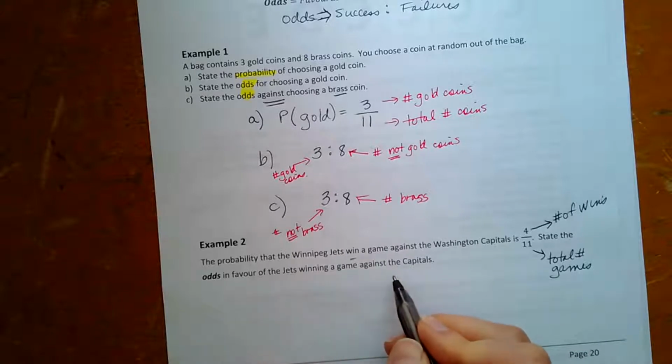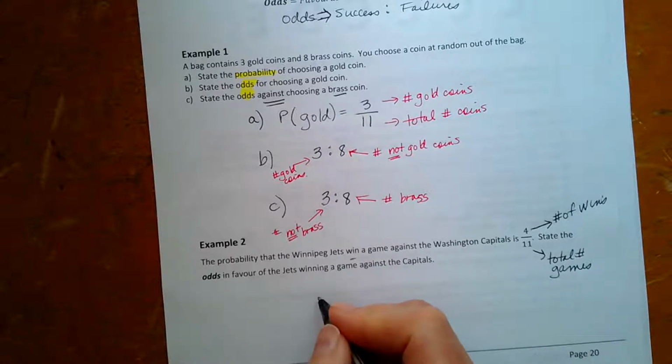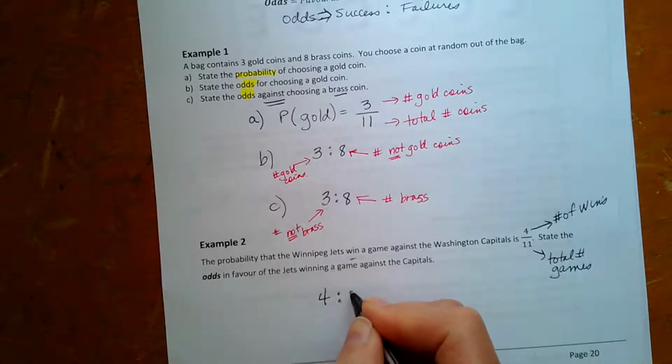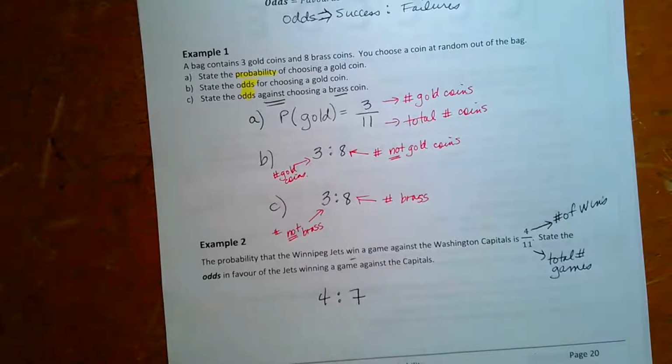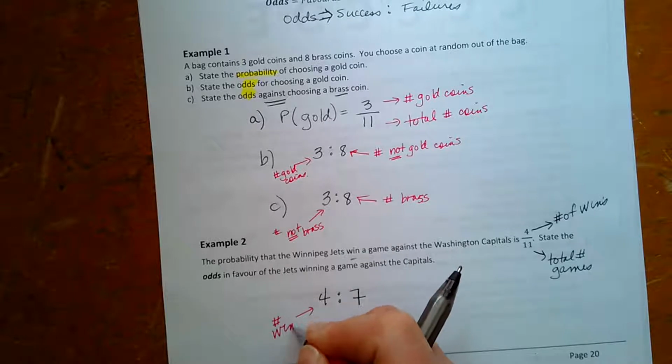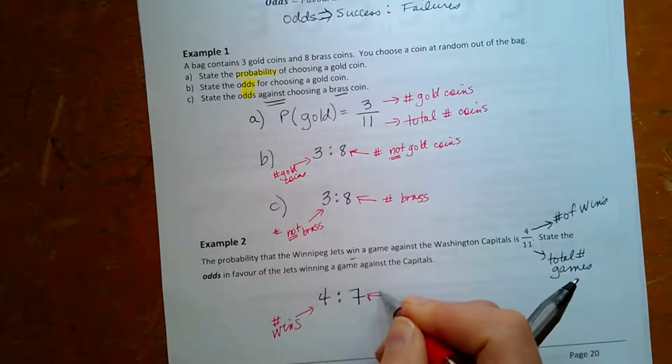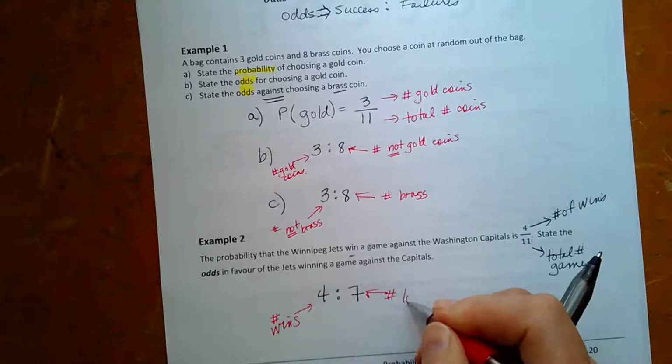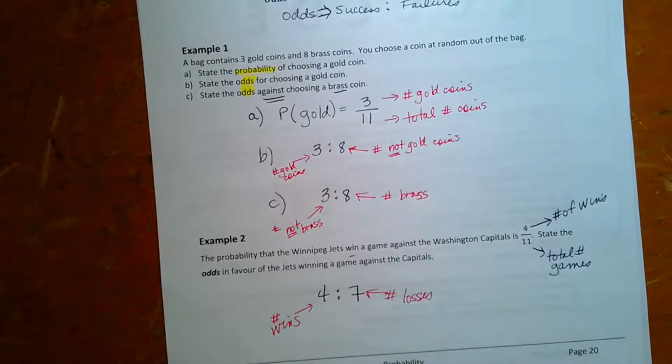Therefore, the odds in favor of the Jets winning are 4 to 7, right? And this would be the number of wins, and this would be the number of, well, not wins. So I'll just call them losses, right?